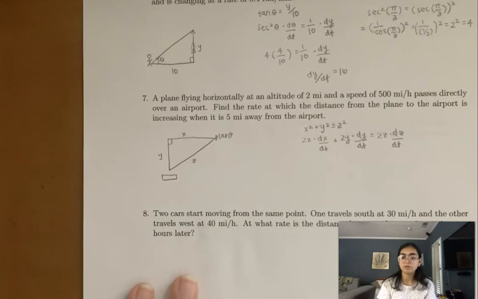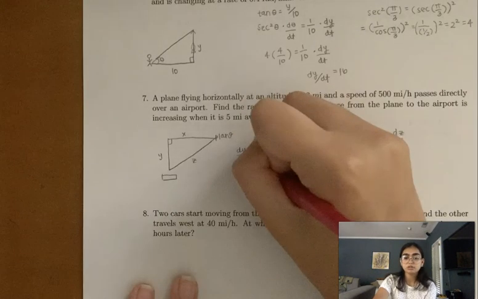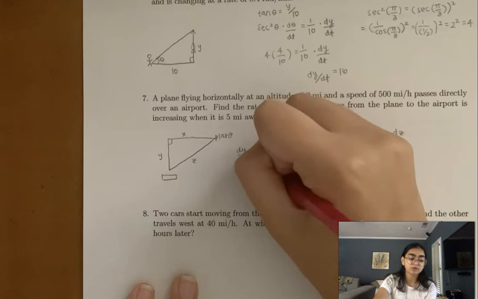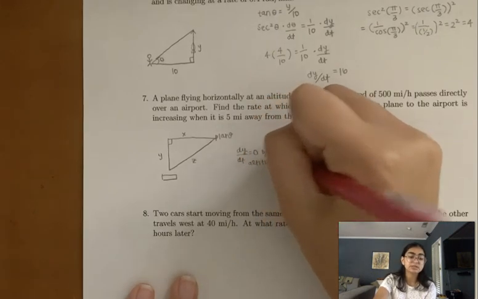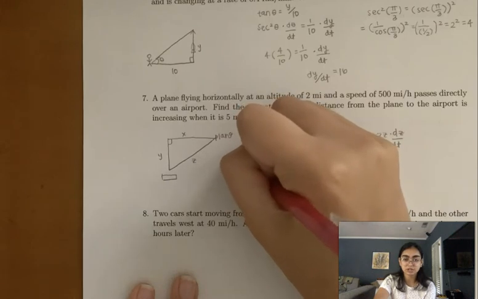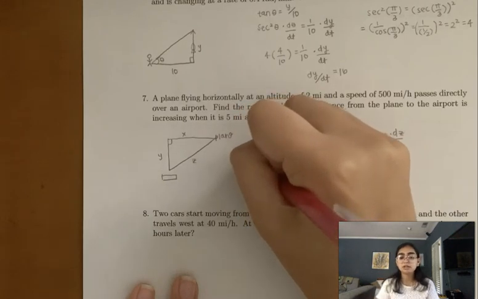And we have some values given in the problem. But one thing that I wanted to point out that was not given in the problem is dy over dt. dy over dt is equal to 0 because the altitude is not changing. Planes in general fly horizontally for the most part unless they're taking off or landing.